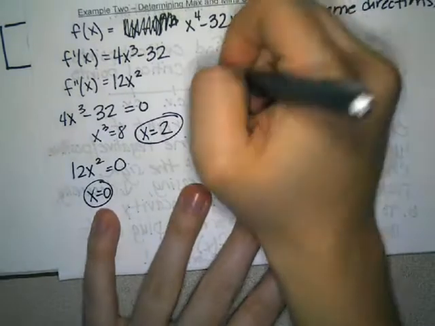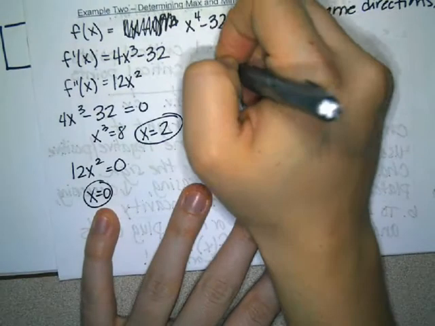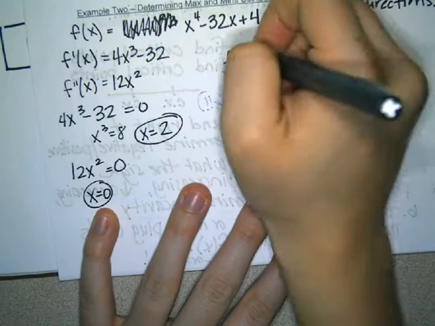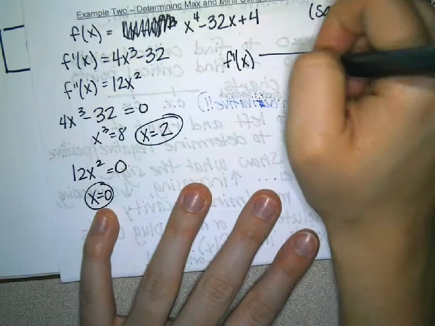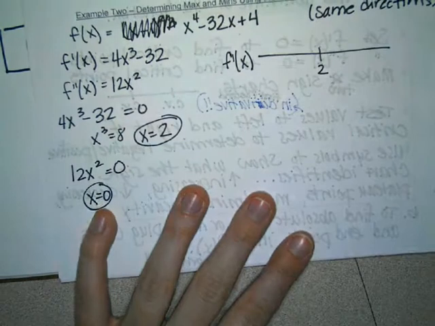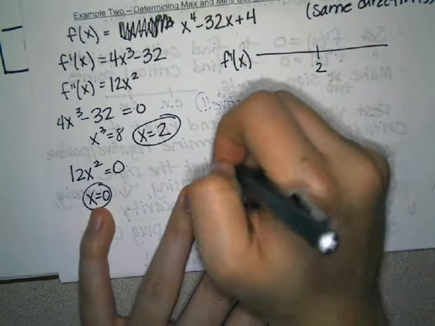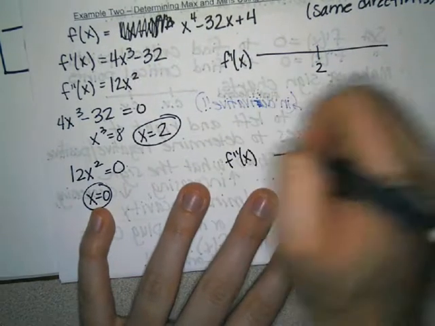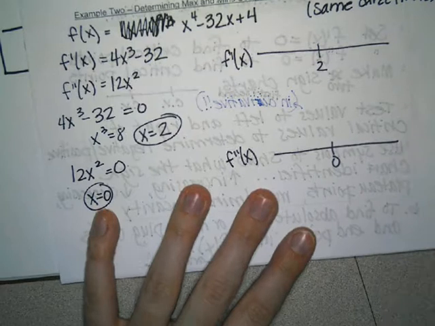So my sign chart for f of x is going to have one critical value again. Your sign chart for the second derivative is going to have 1. But notice now they're different, but that's okay.